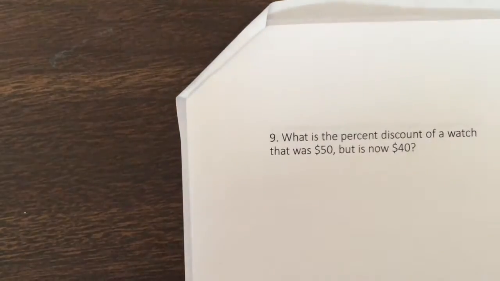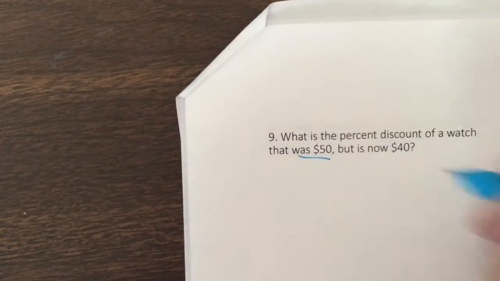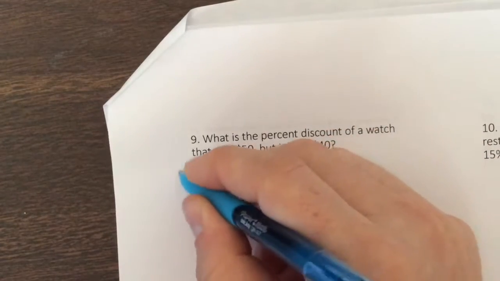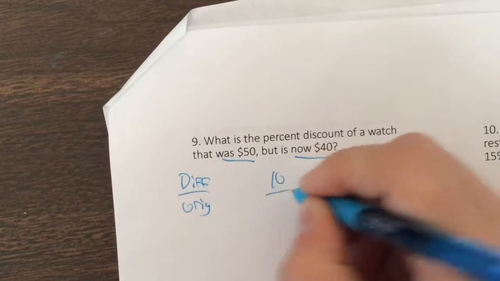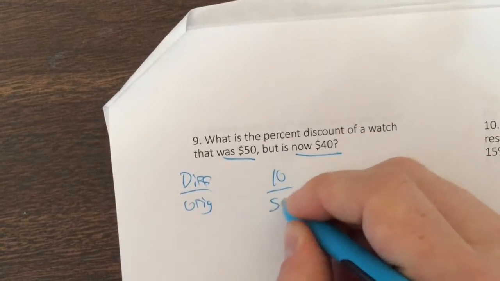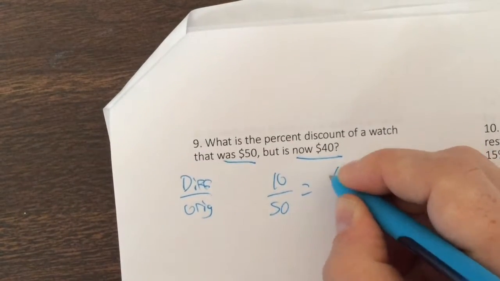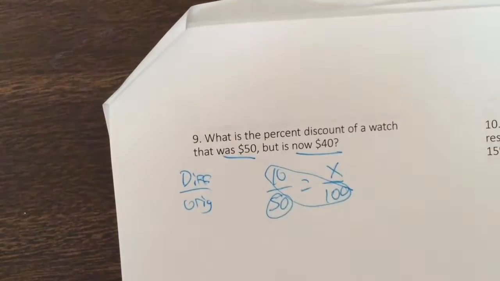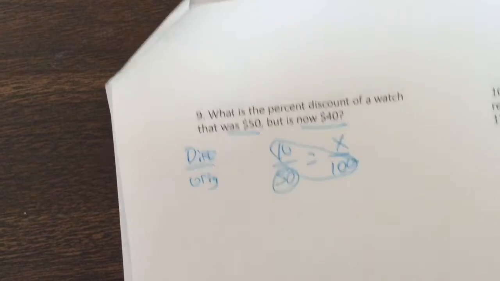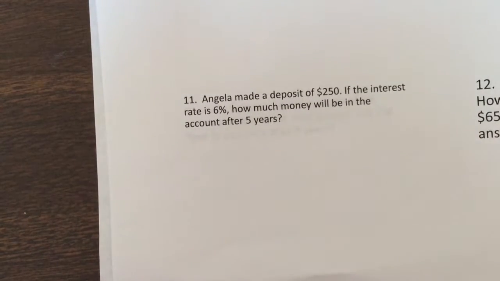All right, number 9. What is the percent discount of a watch that was $50 and is now $40? So that's $10 off, right? That's a difference of $10 over the original, which is 50, equals X over 100. So you're going to cross multiply and divide. Okay, again, not telling you the answer for that one. You guys can do this one.